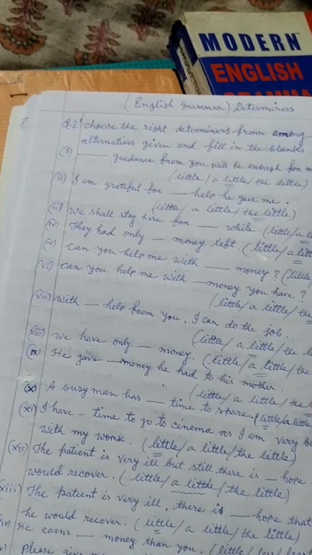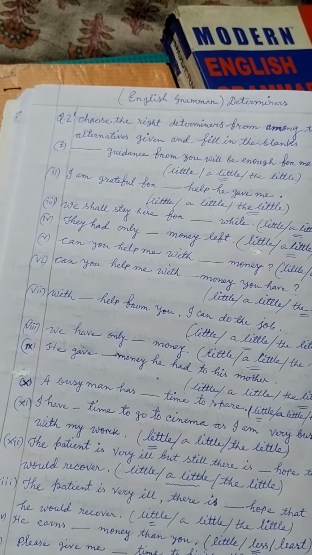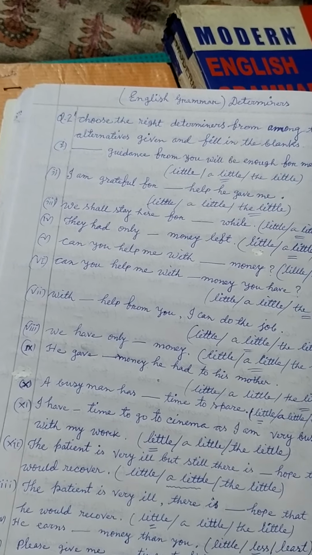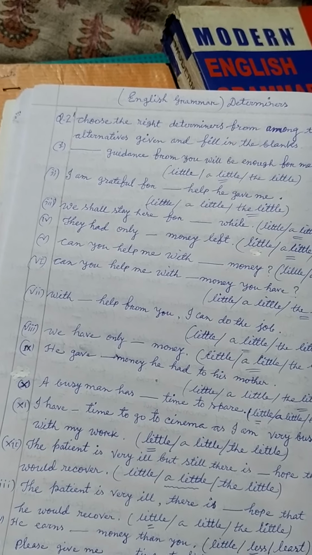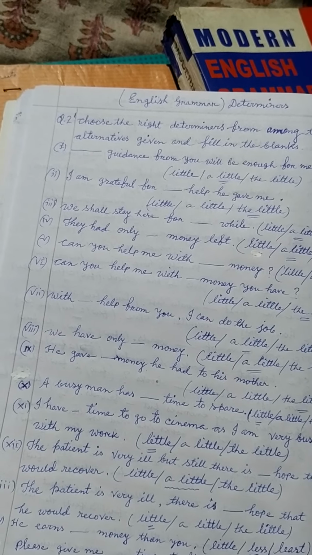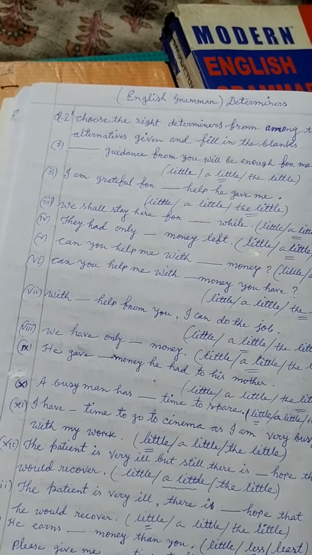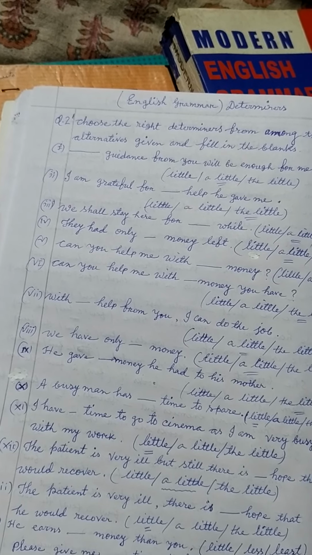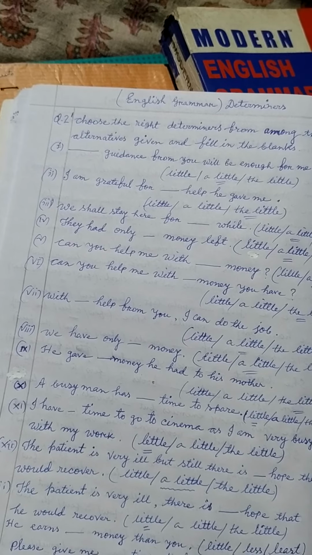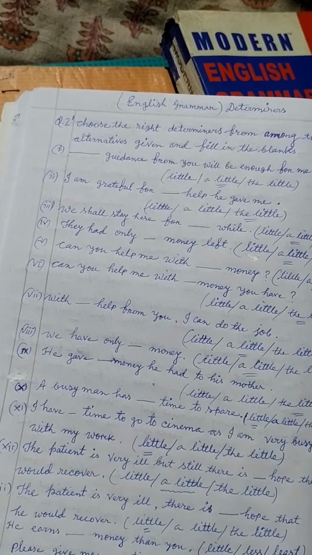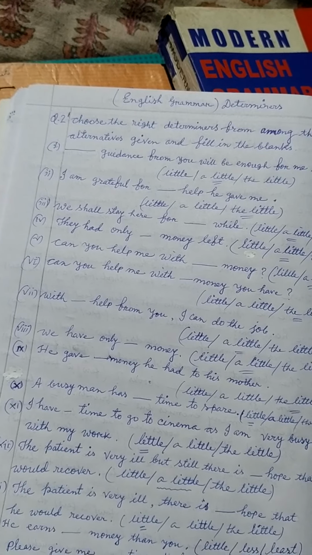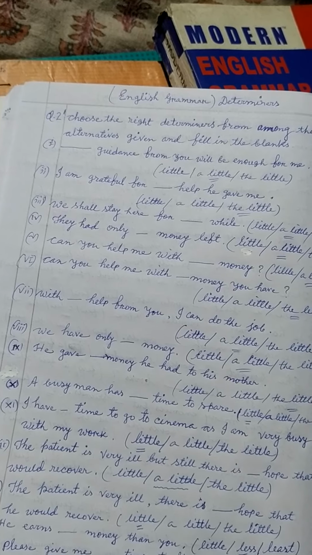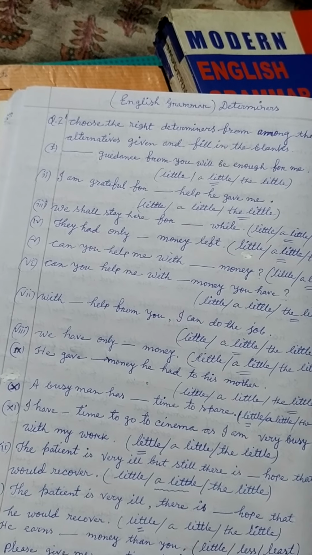So students, determiners are of different types. Number 1, article: a and the. Number 2, article-like determiners: this, that, these, those. Number 3, cardinal determiners related to numbers: 1, 2, 3, 4, etc. Next, number 5, ordinal determiners: first, second, third, fourth. They are position based.